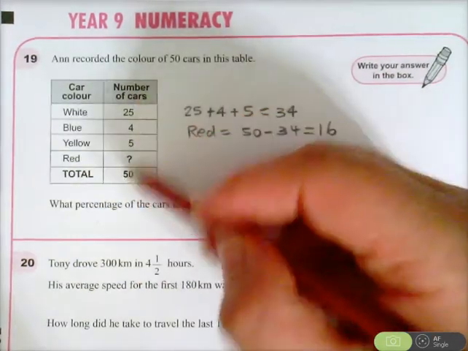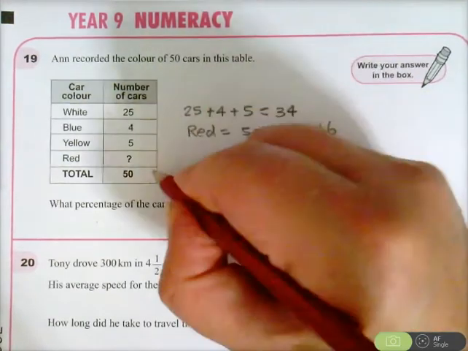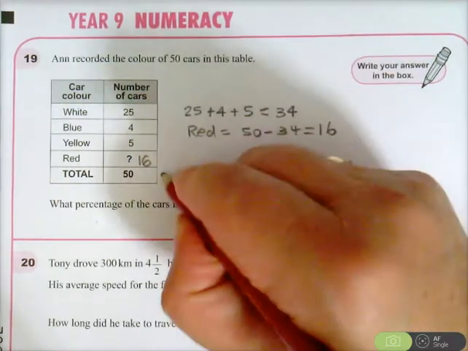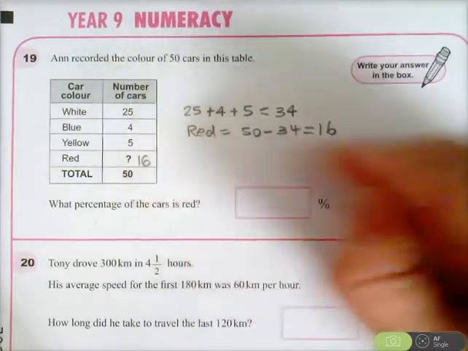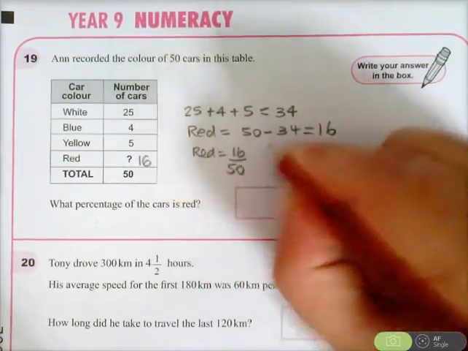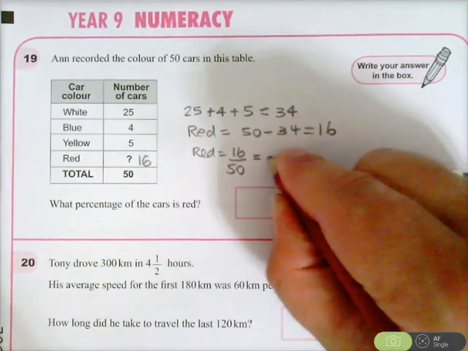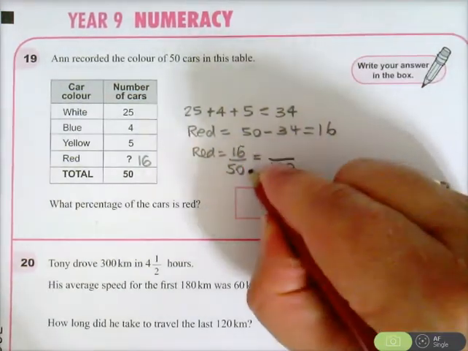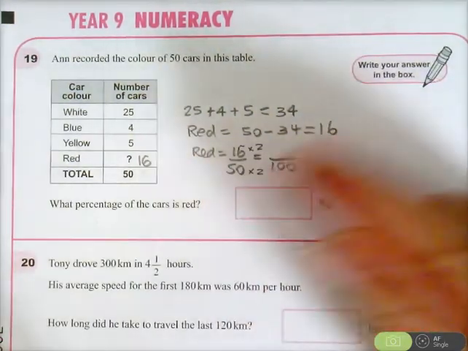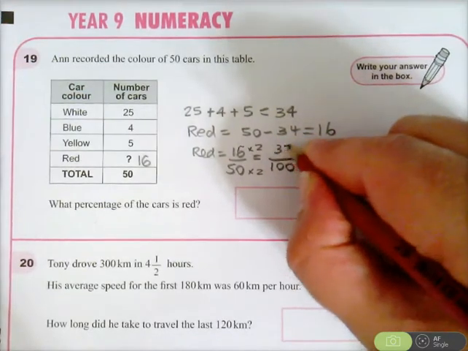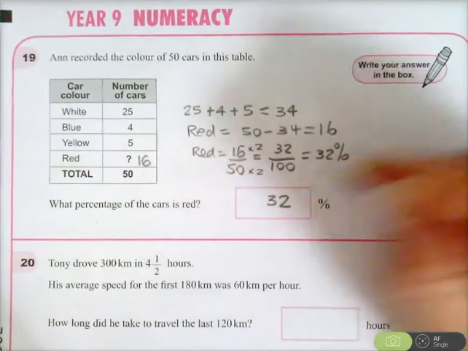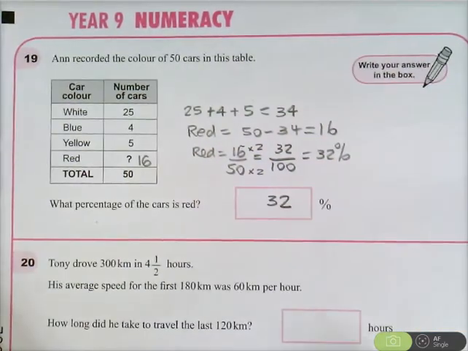Now notice these are out of 50. So what you can do to make it a percent, this is 16. To make it a percent, you can just double everything because percentages are out of 100. So we can say red is 16 out of 50. To change it to a percentage, it really needs to be out of 100. So to go from 50 to 100, you times by 2. And also, you need to do the same to the numerator. 16 times 2 is 32. Now 32 over 100 means 32%. So the percentage of cars that are red is 32%.